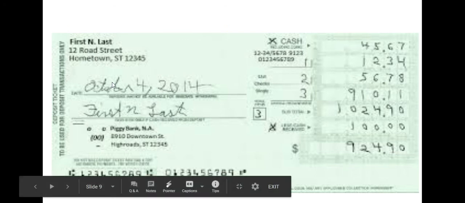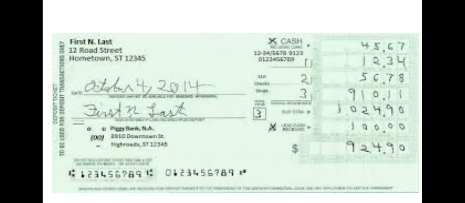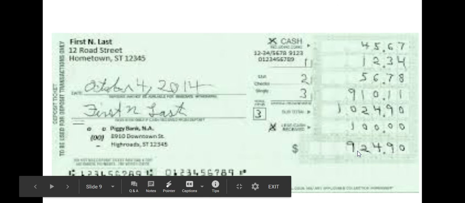So, here's a couple of examples I found online. You can see we've got the date right here. They already had the address and information right there. The account number was already down here. There's that bank routing number. And then they wrote their cash. They listed the three checks. There's their subtotal. They got $100 cash back, and there's their grand total of $924. And you can see that's where they signed their name right there.